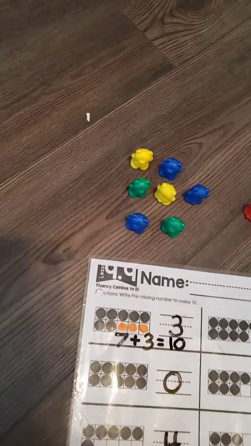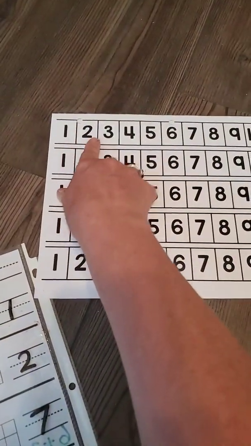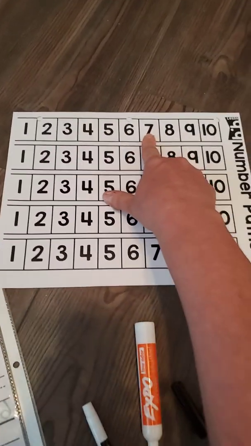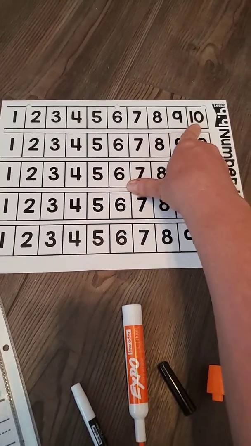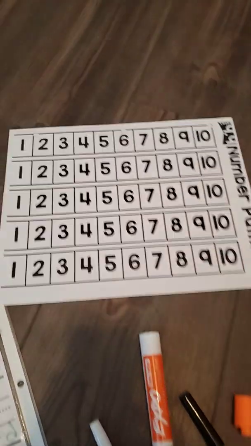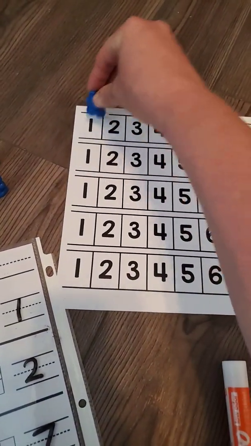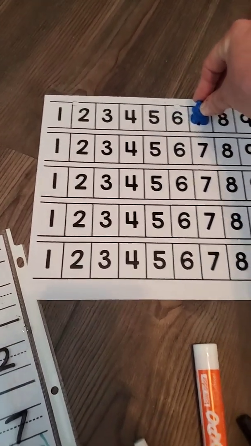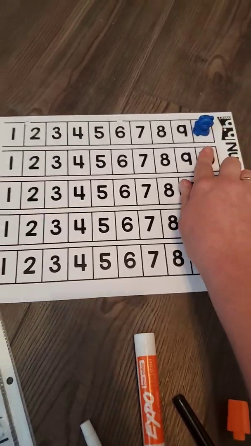We can also do it with a number path or a number line, kind of like what we have here. And you can go 1, 2, 3, 4, 5, 6, 7 is our first one, right? And then it said 3 more. 1, 2, 3. We stopped at 10. You could even do it with a counter if you wanted to. Our first set says 7, so jump 7. Here's 1, 2, 3, 4, 5, 6, 7. Oh, we got to jump 3 more. 1, 2, 3. We stopped at 10.